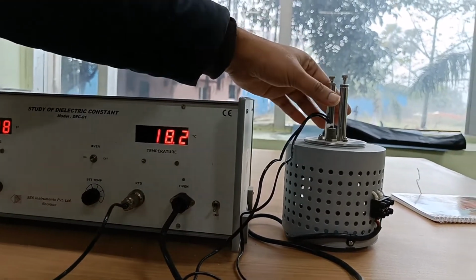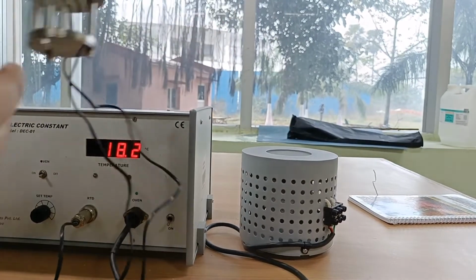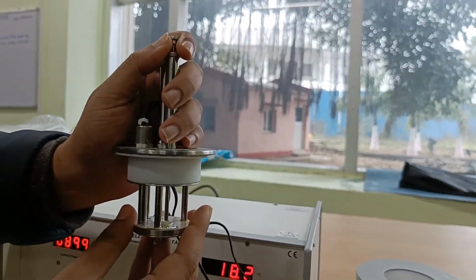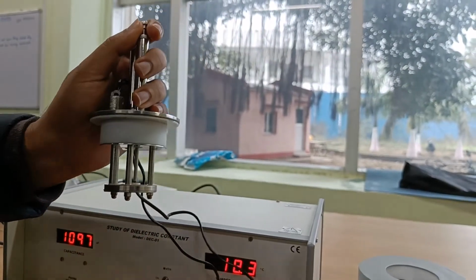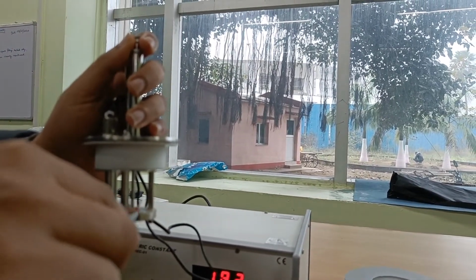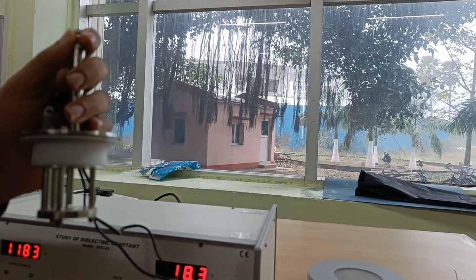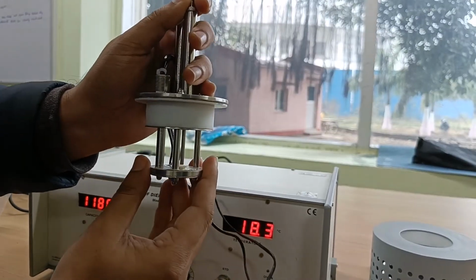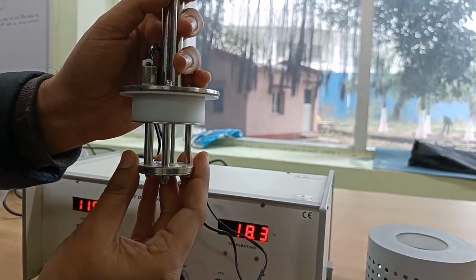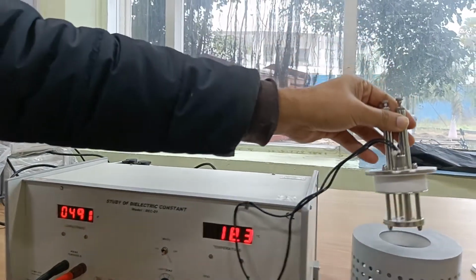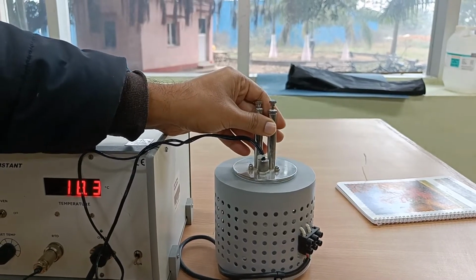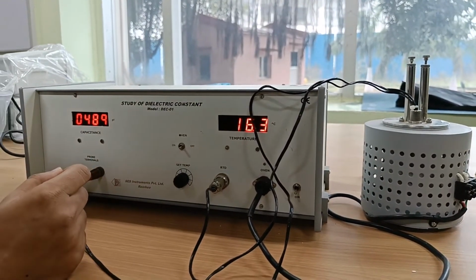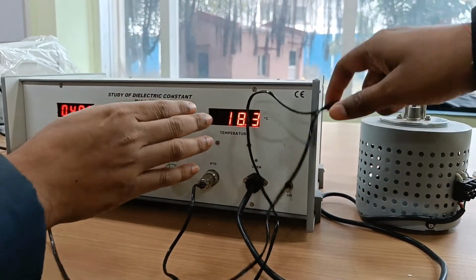Now how to place the sample? So there is the spring. Okay. So we can move the spring, and with this spatula we can place the sample here. Okay. So we can place the sample here, and gently we'll release the spring. So the temperature is now 18.3 degrees centigrade when the oven is in off state.